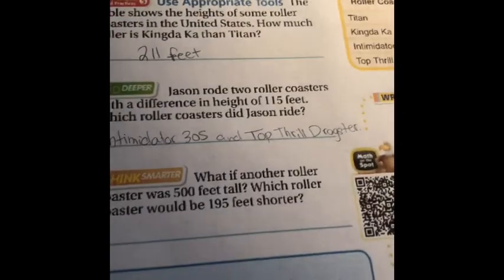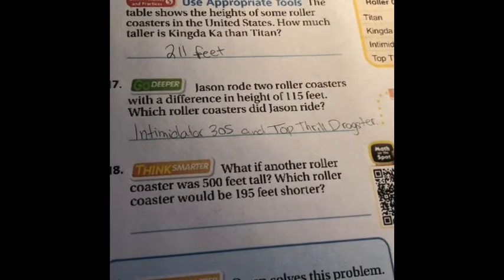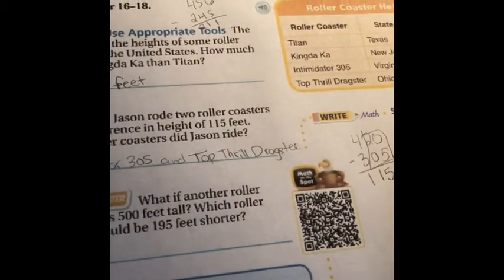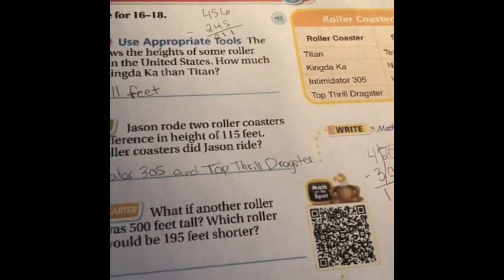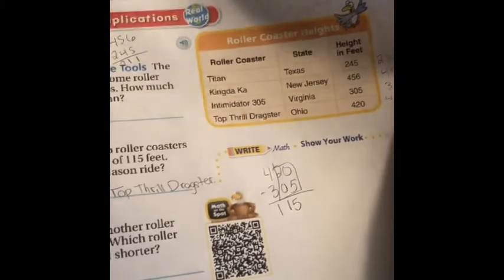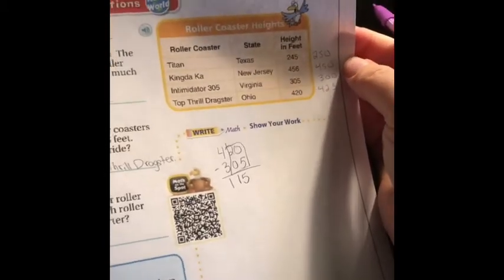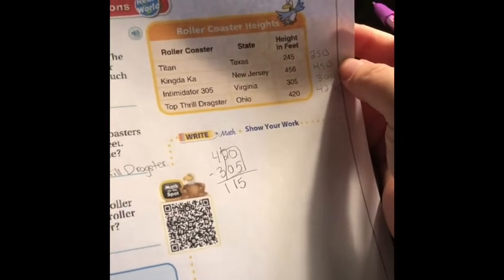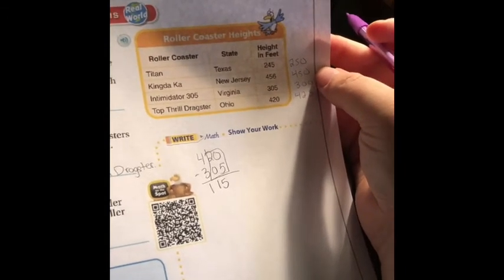Okay, if one of them was 500 feet tall, and we were to subtract one of these, which would be closer to 200? So 500 minus 250, well, that would be a difference of 250 feet, which is not what we're looking for. 500 minus 450 is only 50 feet difference.